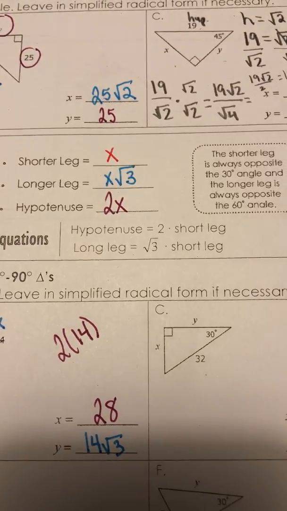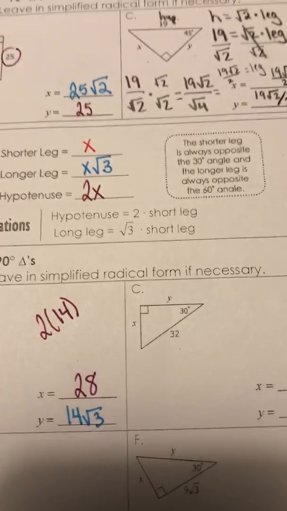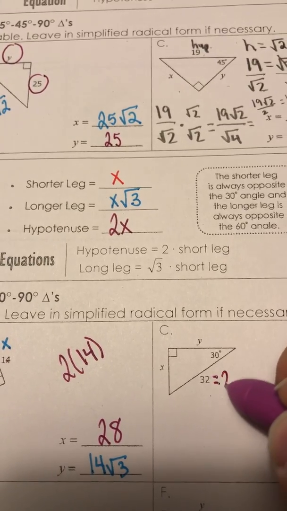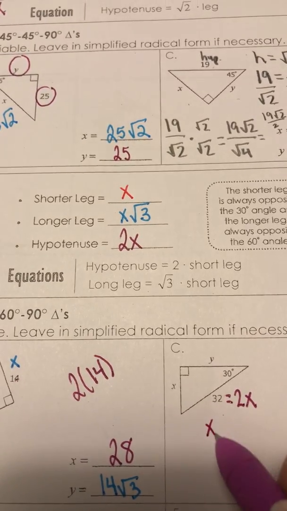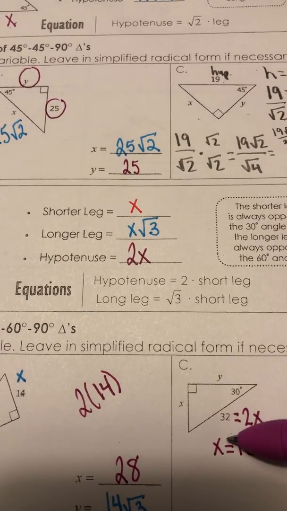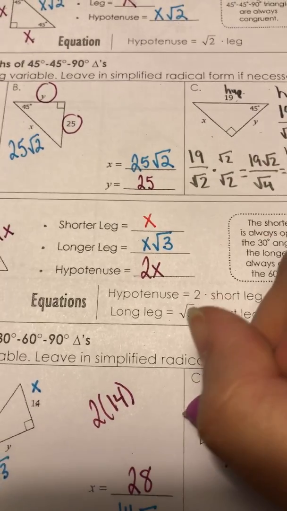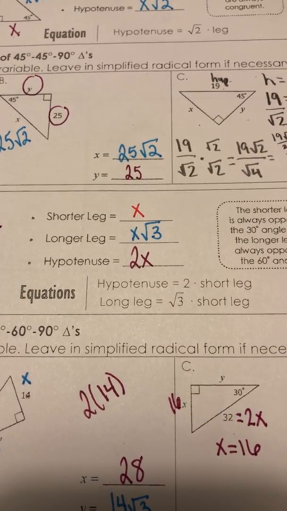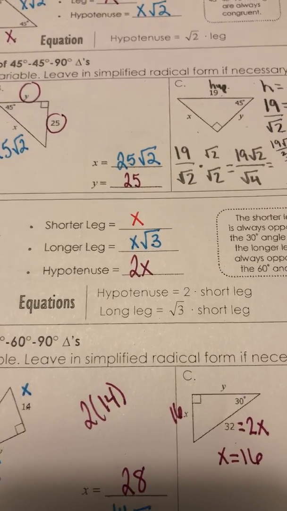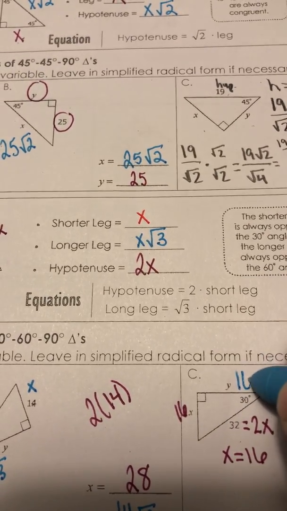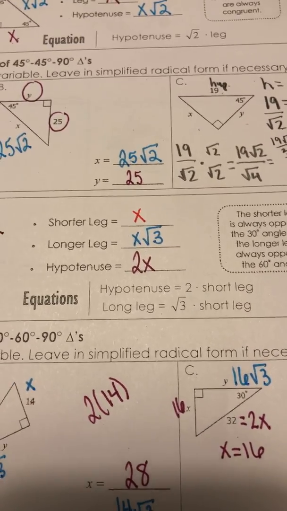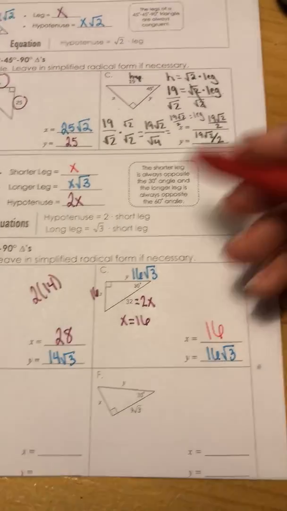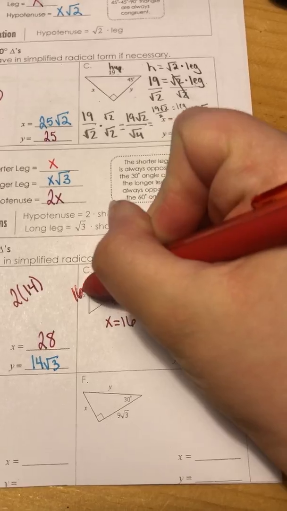All right, C. We have 32 for our hypotenuse. And we know that our hypotenuse equals 2X. So to get X here, we would just divide by 2. And X would be 16. If we know that X is 16, we now know that the short side is 16. And that the long leg would be 16 radical 3. Okay, so I really should have put this in red.